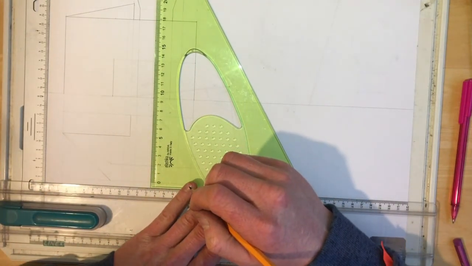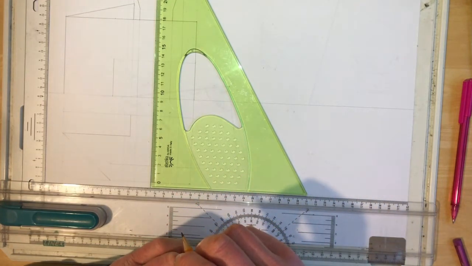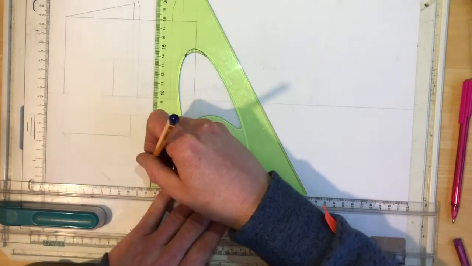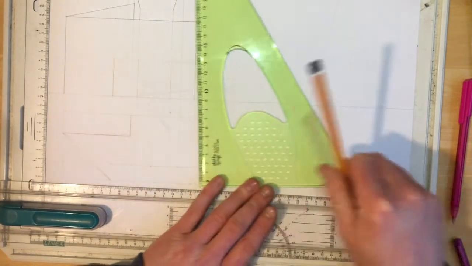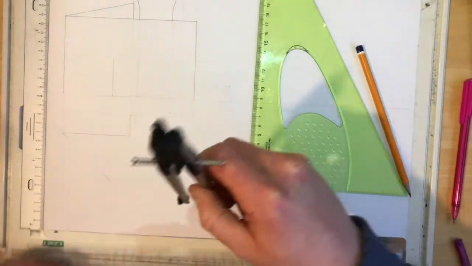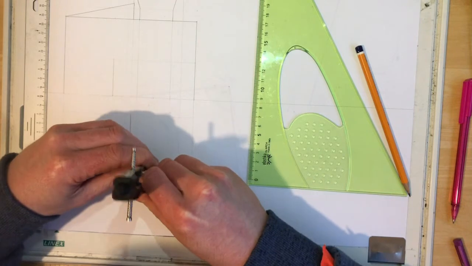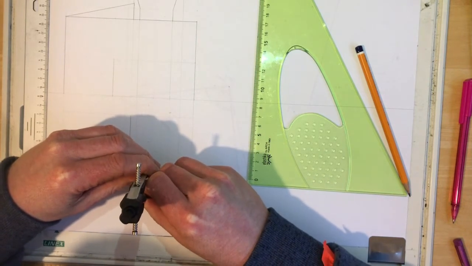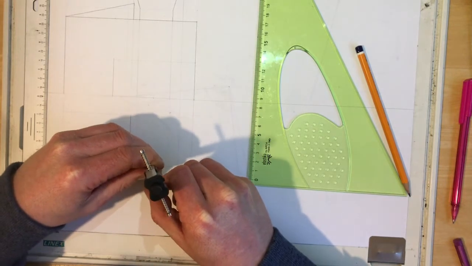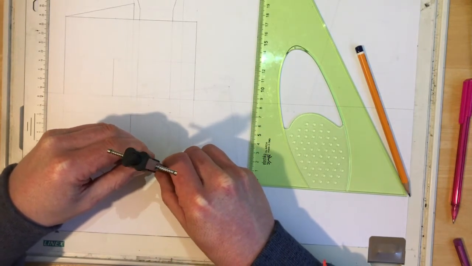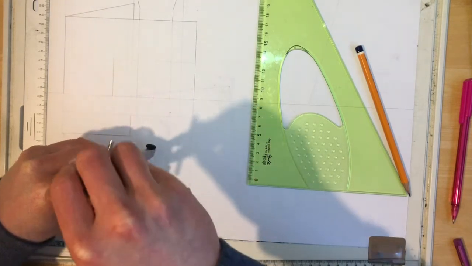So it's radius 18. We're going to measure back in 18, and that is our center point. For the two circles, one is going to be radius 18 and the other one is going to be radius 30. Our radius 18 one is not seen, so it's going to be hidden detail, which is represented as a dotted line.